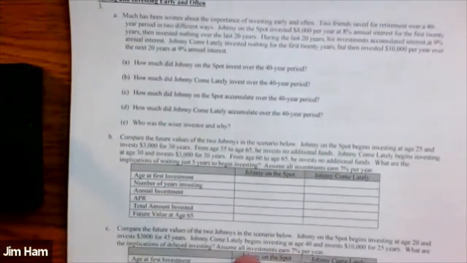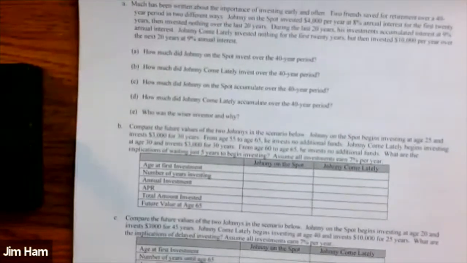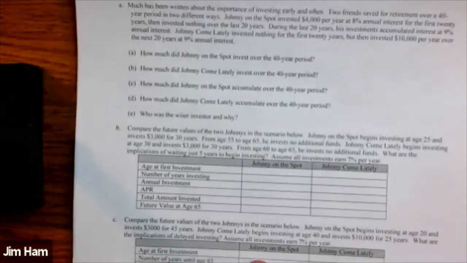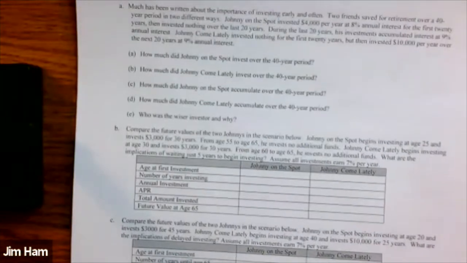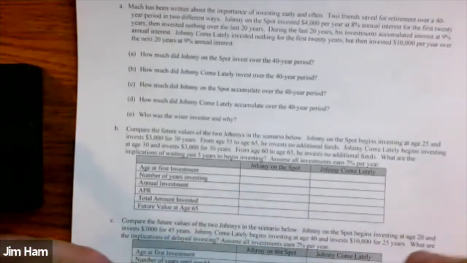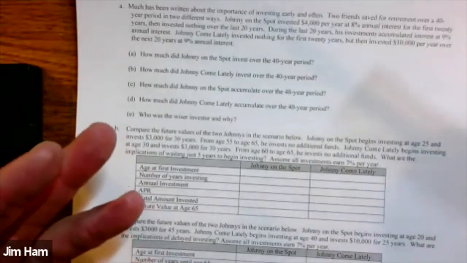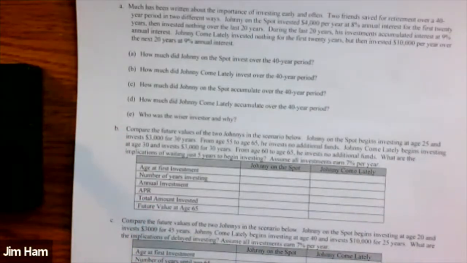Okay, the next one. What I want you to realize here is that you have to start investing early. You have to start investing now when you're young, because it's unbelievable how fast this money will grow. In each one of these scenarios, you have Johnny on the spot and Johnny come lately. Johnny on the spot is the investor who starts early, as soon as he or she gets their first job. Johnny come lately waits: I don't have any money, I'll do it when I'm making 60,000, I'm only making 40 now.